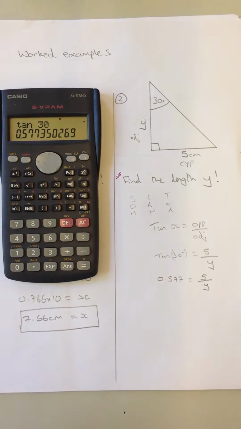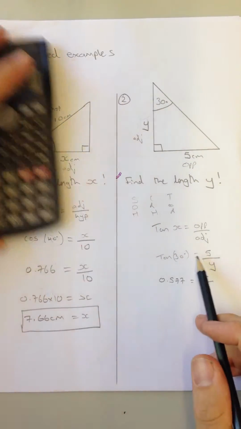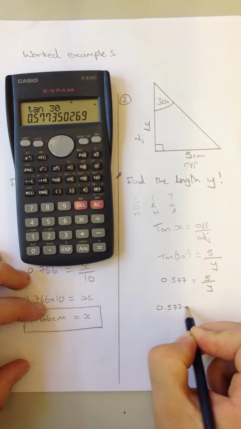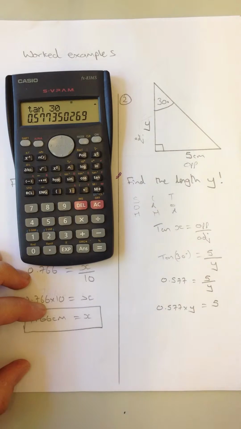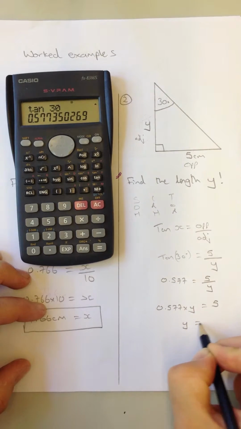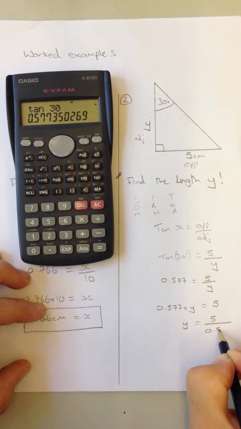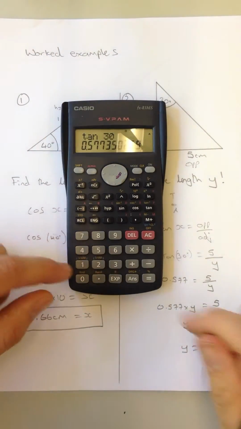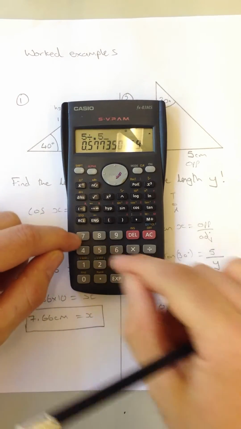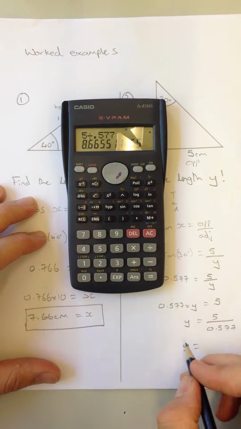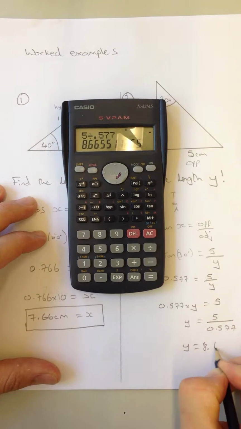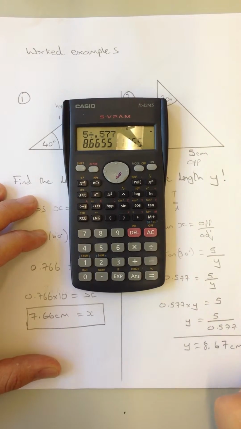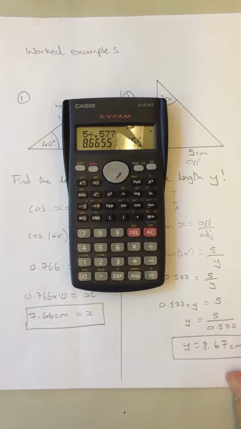Well, because the unknown's on the bottom, I'm going to multiply up, just like I did with the 10 here. So it should be 0.577 multiplied by y should equal 5. So then to get y, I'm going to have to do 5 divided by 0.577. 5 divided by 0.577 is 8.67 to 3 significant figures, centimeters. And that is that question done.